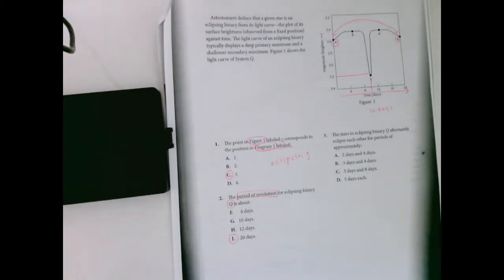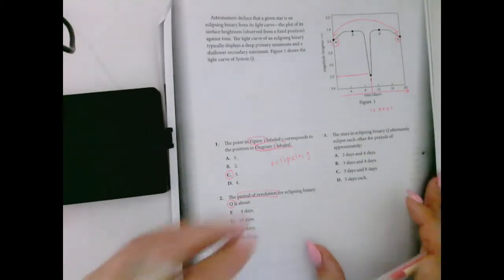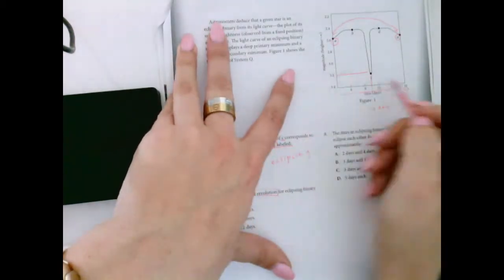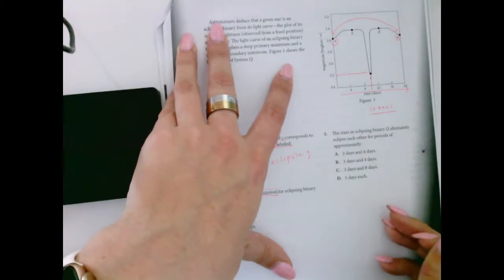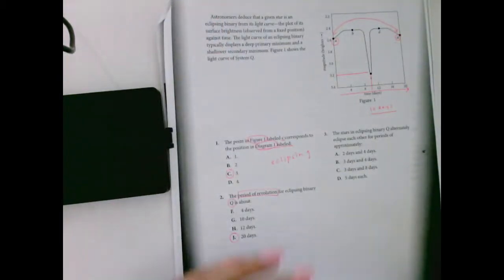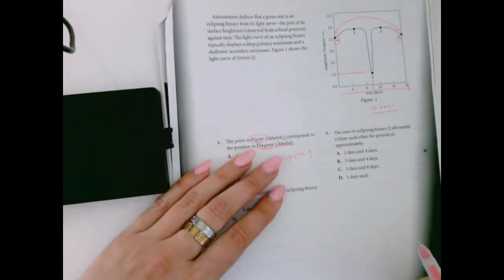The stars in eclipsing binary Q alternately eclipse each other for periods of approximately. So when do they get in front of each other? So, if I look at this one, I know that an eclipse happens around 10 days, but when do they eclipse each other? So, let's look at this one.